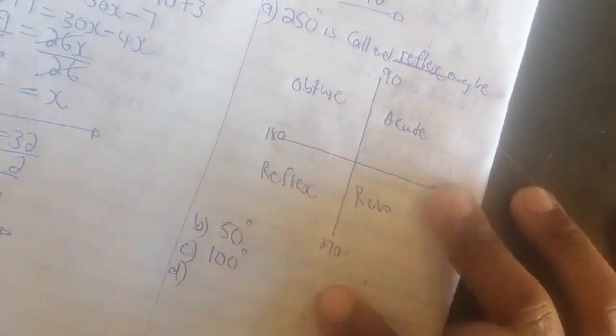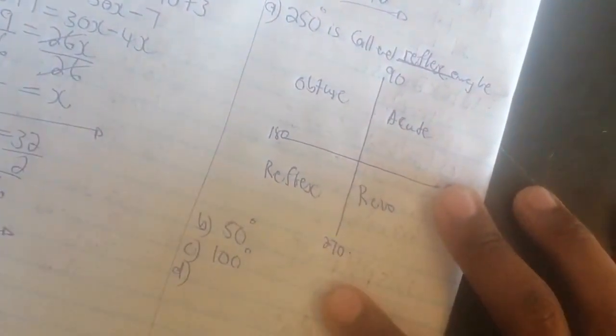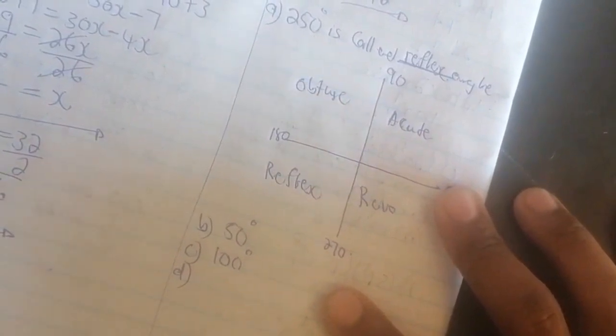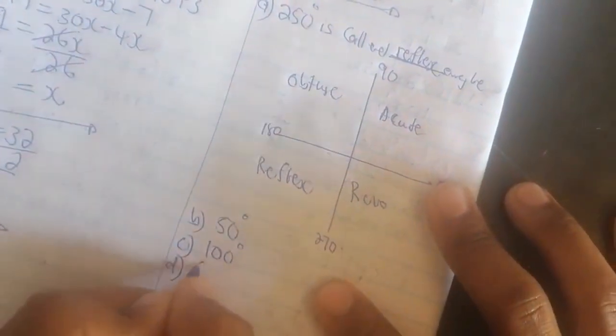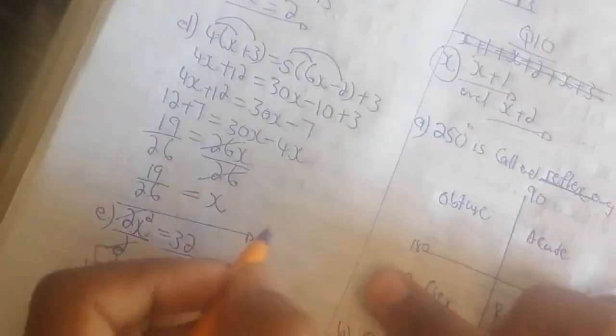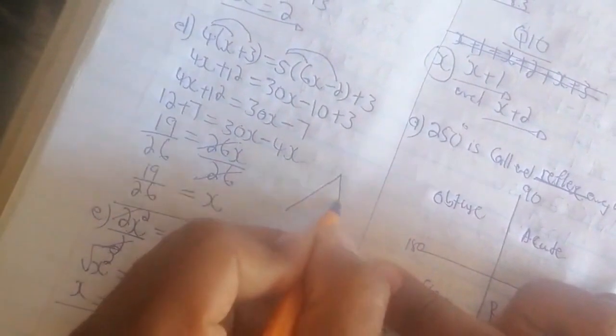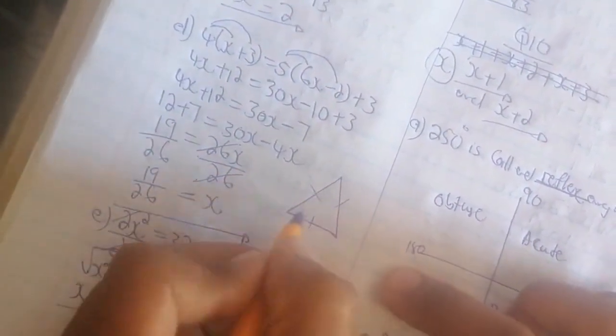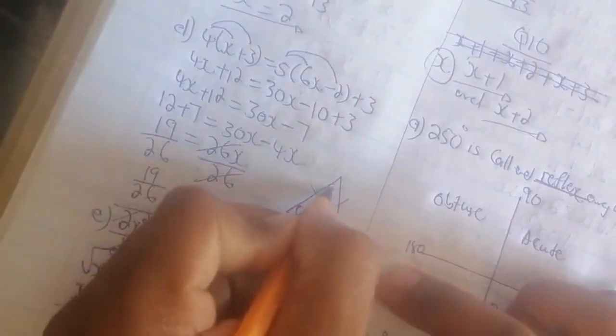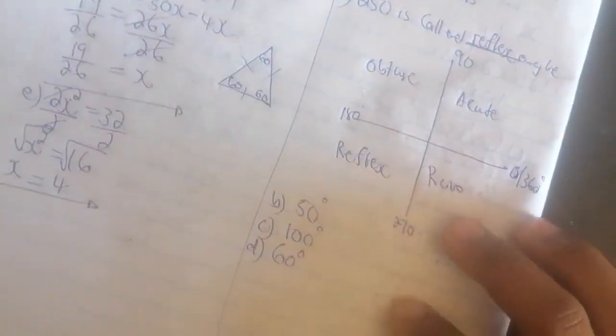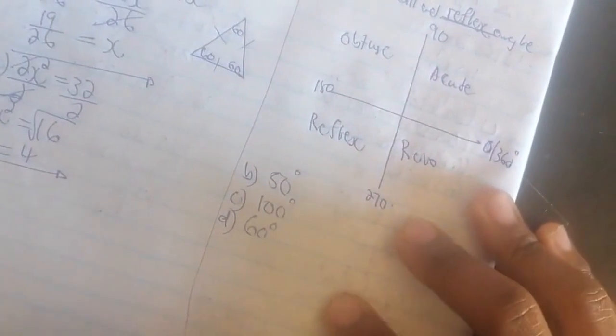And then number D, the size of an angle of an equilateral triangle is, now an equilateral triangle is a triangle whose all angles are equal, so 60 degrees. So remember, an equilateral triangle has 3 sides that are equal. If 3 sides are equal, therefore all those angles are equal. Something worthy of noting.